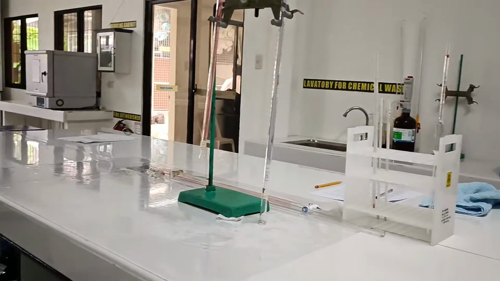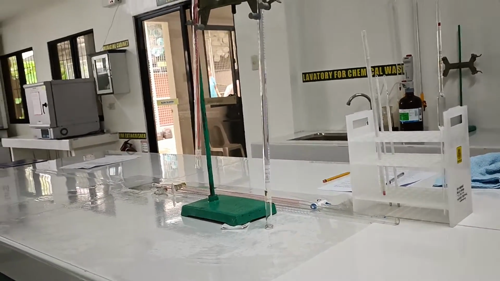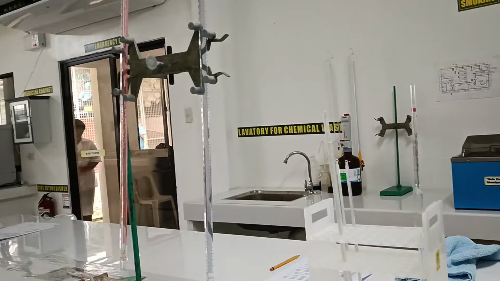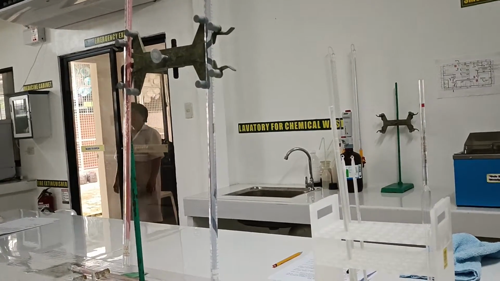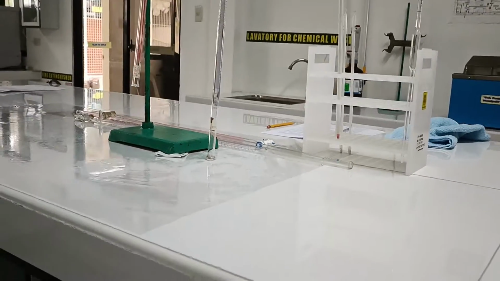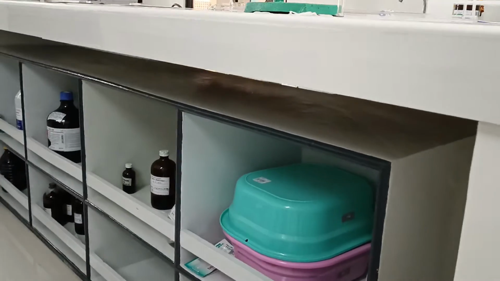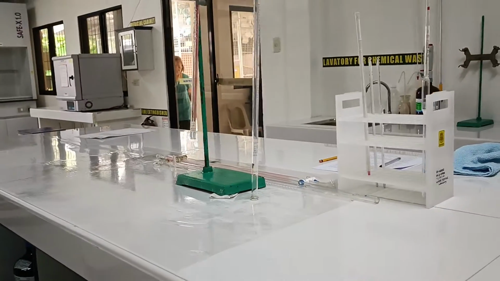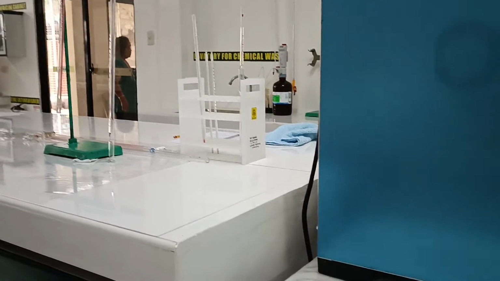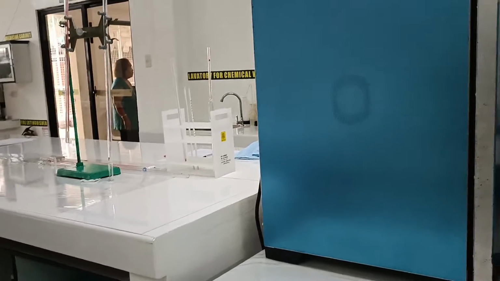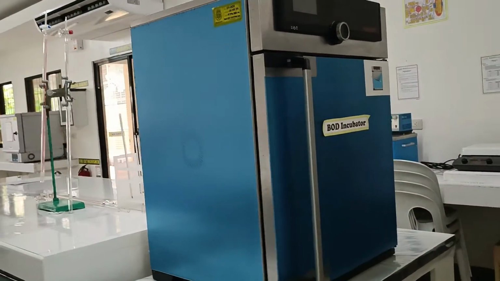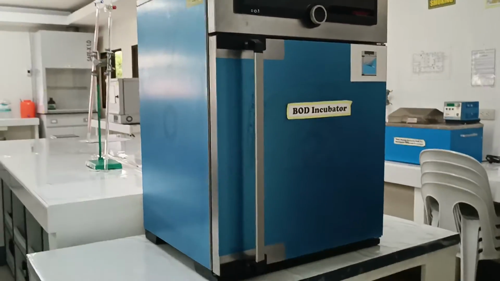And this is the third table. This table is closest to the lavatory for chemical waste. This is also used for preparation of reagents. Down below, we have cabinets for reagents. This is where we have our BOD incubator.